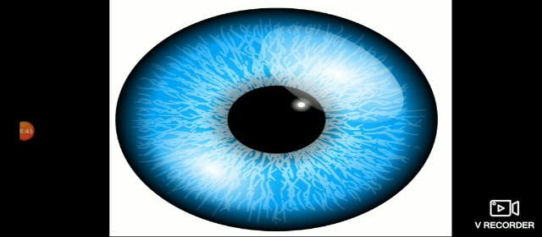Lens, it is a transparent, fibrous, biconvex structure. In front of the lens, the area is called aqueous humor, and the area behind the lens, vitreous humor. See here in the picture you can see the lens. It is made up of the fibers, and what is the role of the lens? Here the light rays pass through the lens.